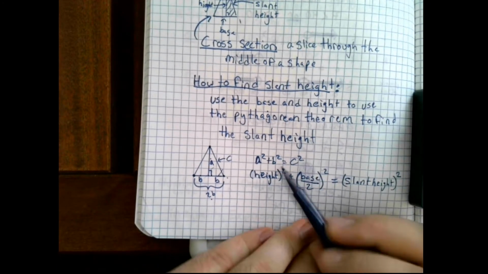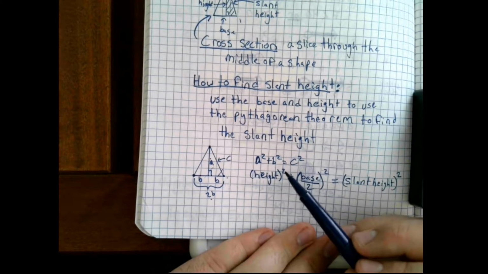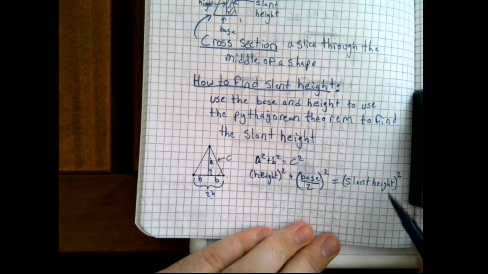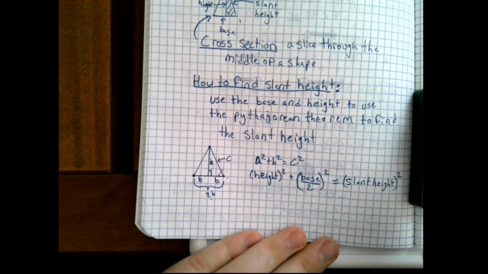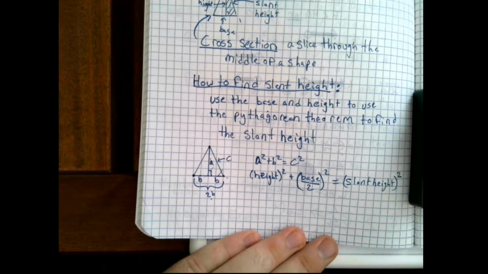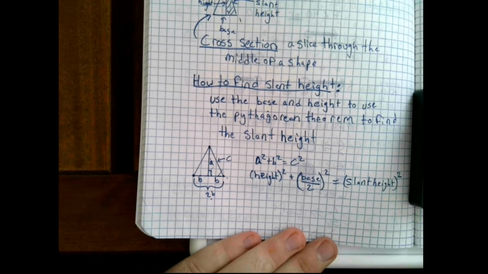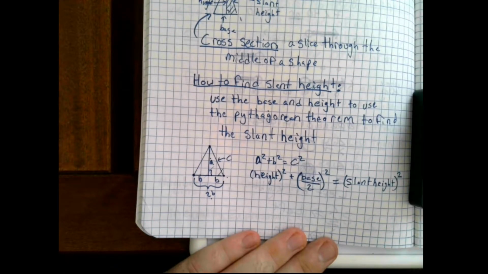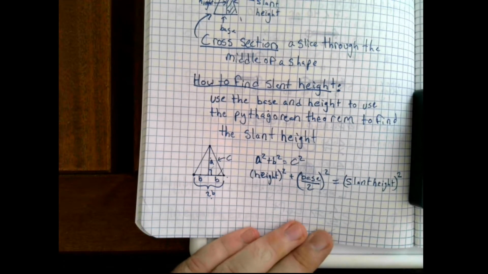Now, we're going to take our height and square it, we're going to take our base divided by 2 and square that, and we're going to take our slant height and square it, and then we're just going to solve for whatever is missing in our equation. Now, we've already had a whole lesson on solving equations that have exponents of 2, so we know that the way we're going to do that is by using a square root at the last step. I'm going to show you the first example now.